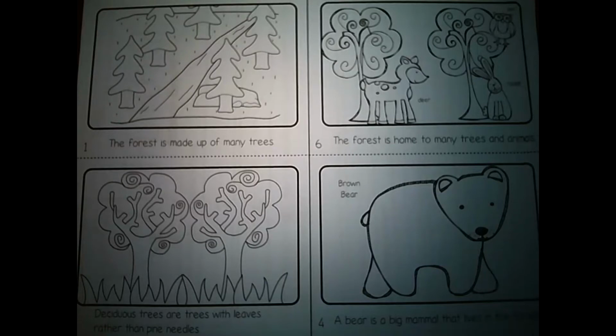And then number 4. A bear is a big mammal that lives in the forest. There's that word again, guys, mammal. Remember, warm-blooded and fur. And a big bear is very warm-blooded. It has a lot of fur. And this is a picture of a brown bear.